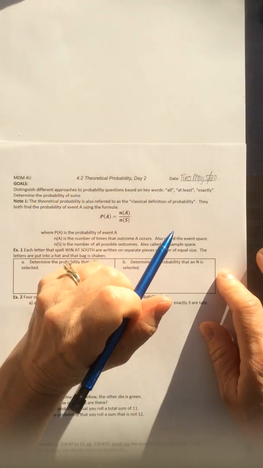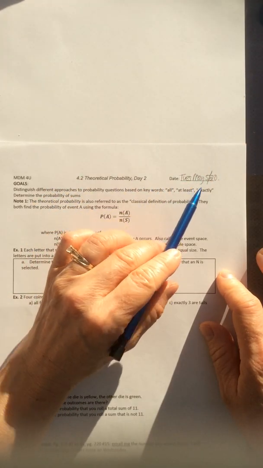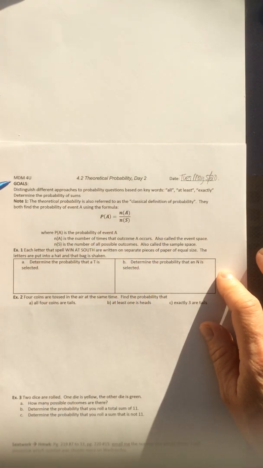Happy birthday to those who have a birthday today.